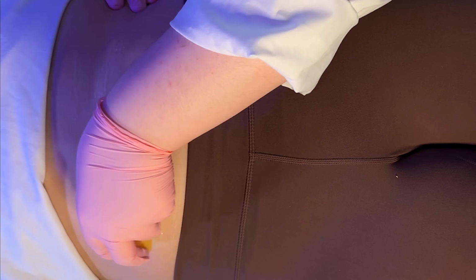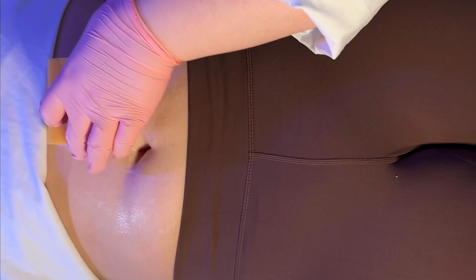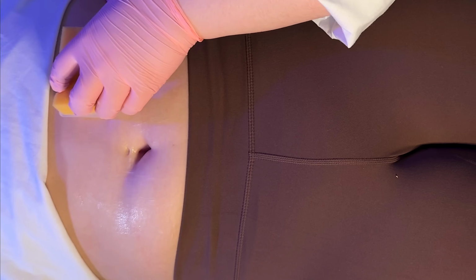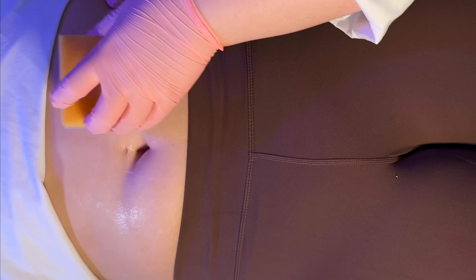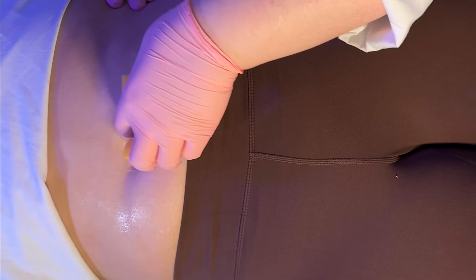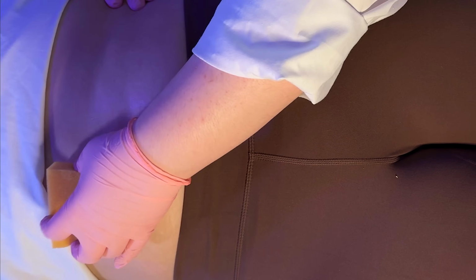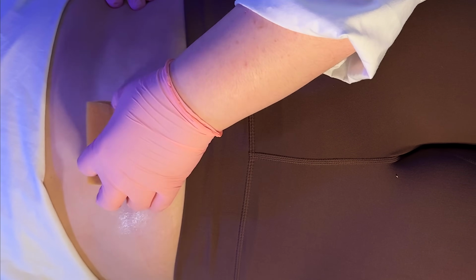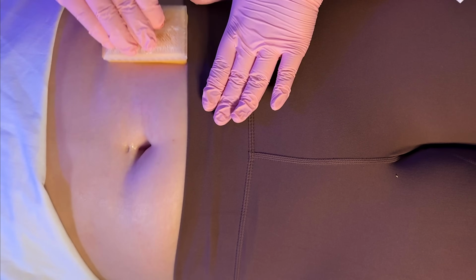Just using this exfoliating brush to get off any of the excess dead skin cells that might be lying on the surface of the skin. And using the other side to just wipe that away.